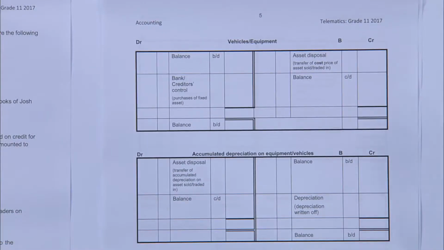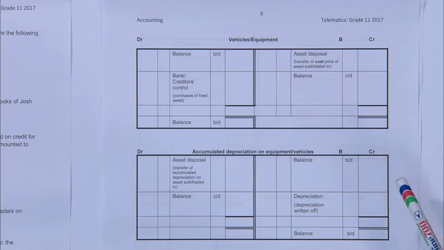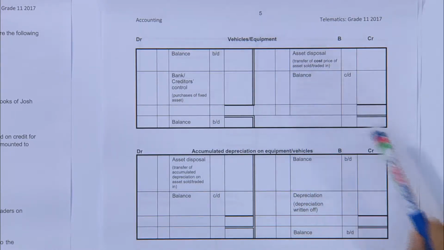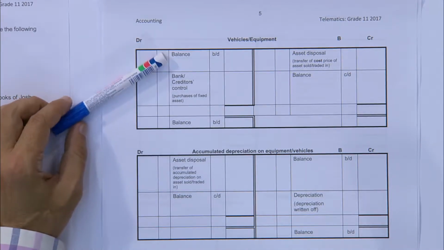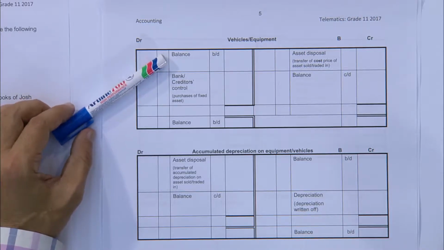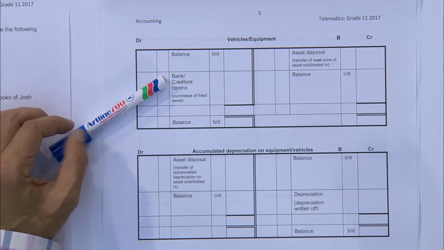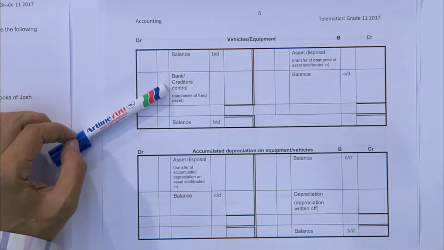So if you go to your answer book, you'll see first of all that we have a vehicles account. So there's my vehicles or my equipment account, which will obviously be in the balance sheet section. Because it's an asset, it will be plus on the debit side and minus on the credit side. As you can see, we have the opening balance over there. Now that figure will generally be given. Then just below that, they have an entry on the debit side which says bank / creditors control, and in brackets, purchases of fixed assets.